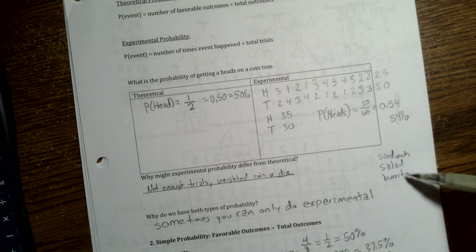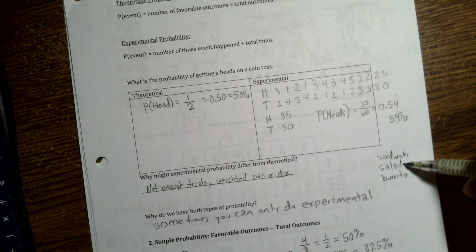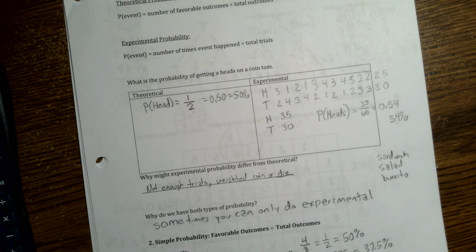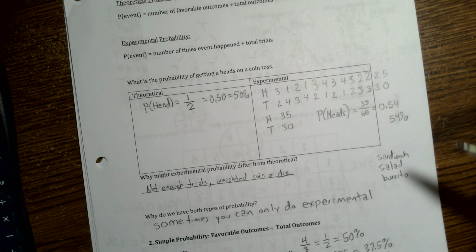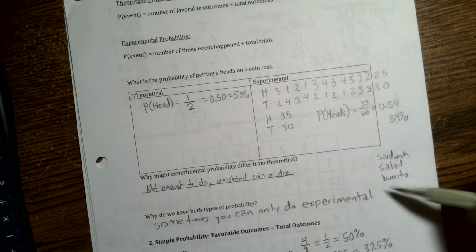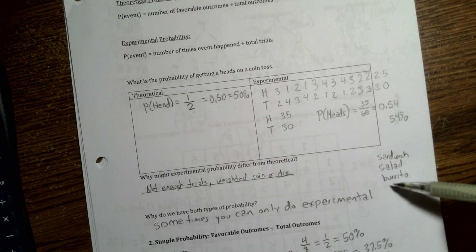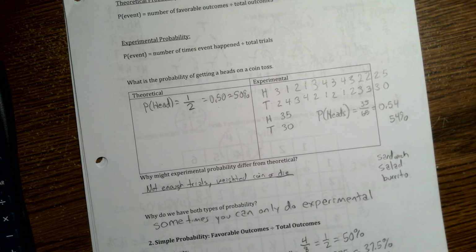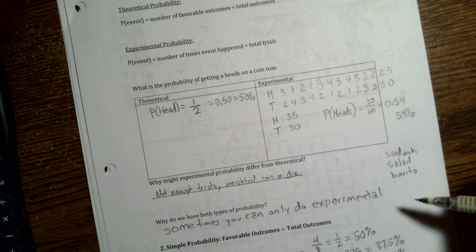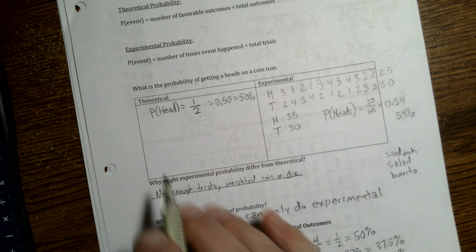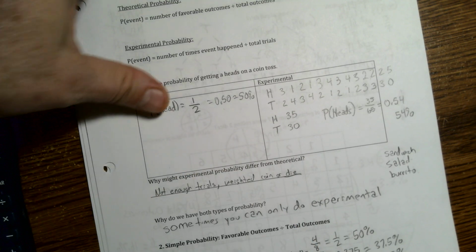You might find that you sell less burritos in the summertime and more salads and sandwiches because people prefer maybe a cooler meal when it's hotter outside. So there's lots of ways to collect this data and look at it. But experimental makes the most sense in this situation where theoretical doesn't make sense to do at all. So that's why we have two different types. But if you're talking about a coin toss, rolling of the die, those things theoretical absolutely makes sense for.